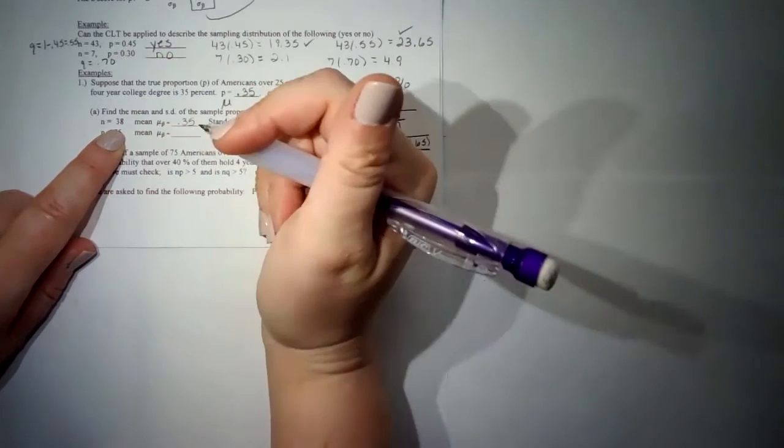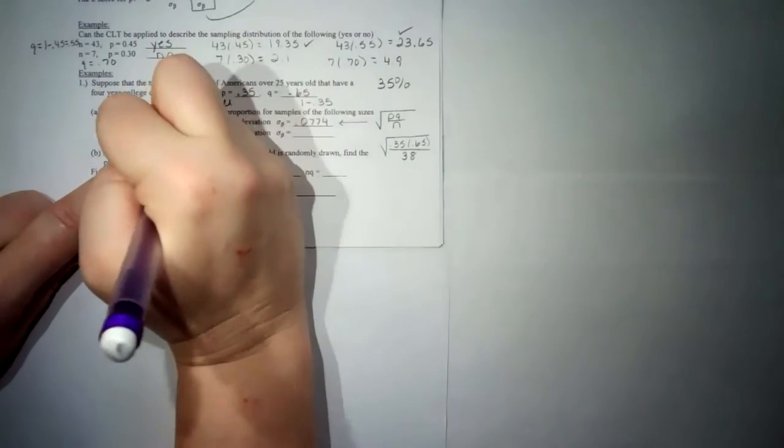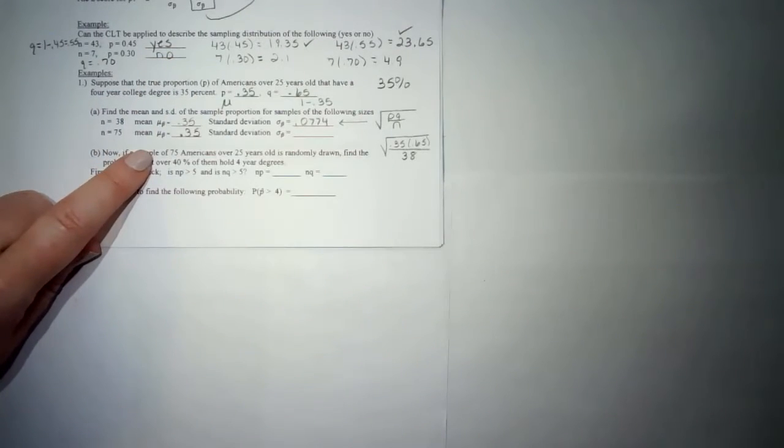All right. Let's try the next one. Now our sample size increases. Now we're up to 75. Does that change our mean? Nope. Mean is P every time. It doesn't matter what your N is.